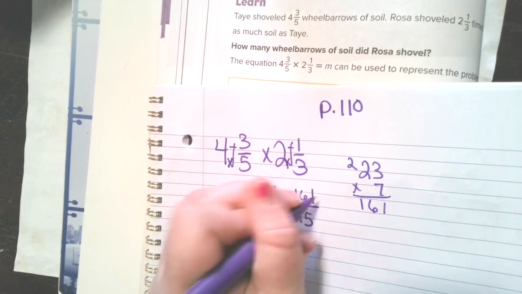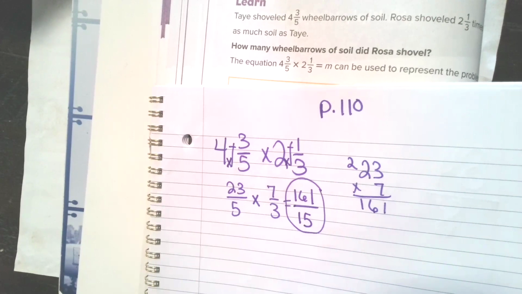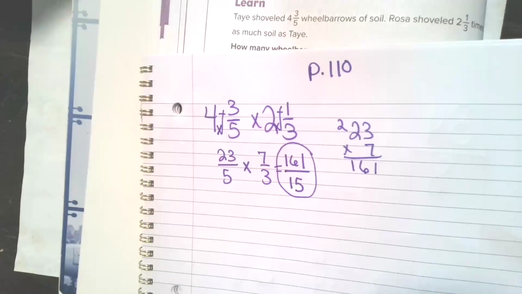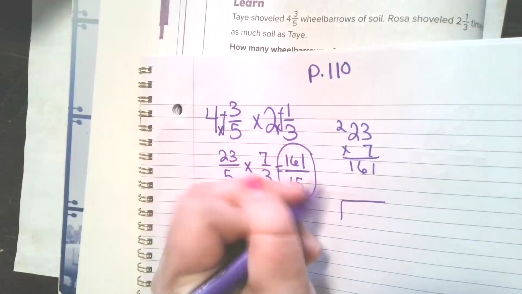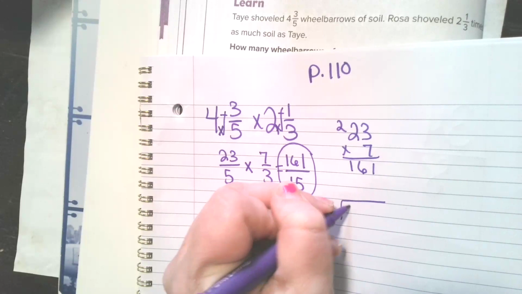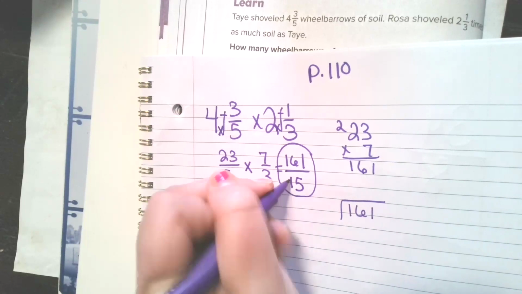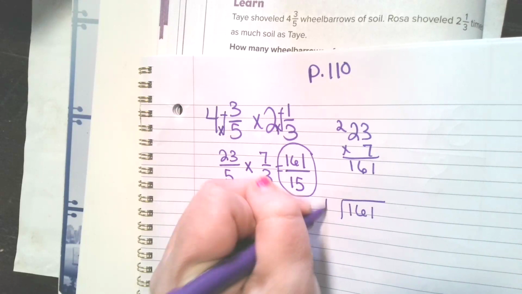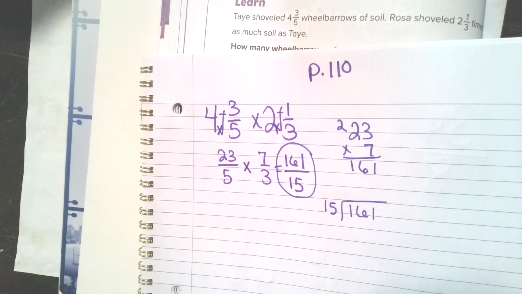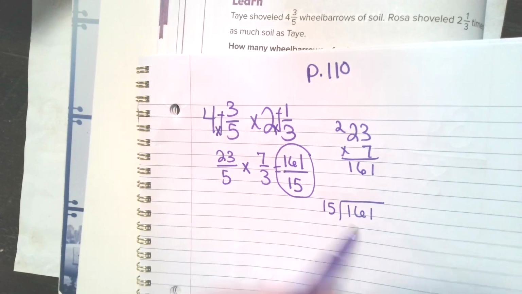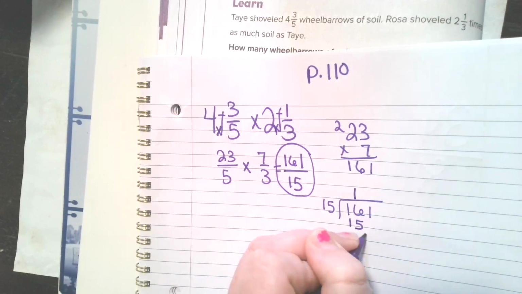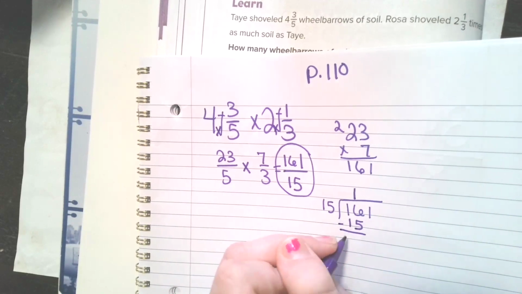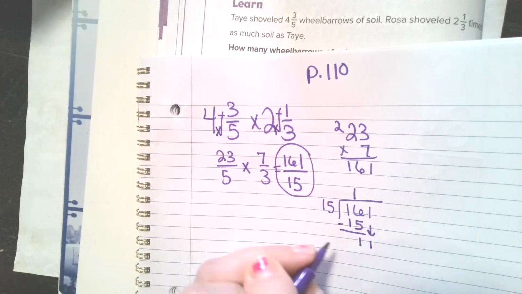So I can leave my answer as this improper fraction, or I can convert it into a mixed number. So this numerator is going to be my dividend, 161. This denominator is going to be my divisor, 15. How many 15s are in 1? 0. How many 15s are in 16? 1. 15 times 1 is 15. I'm going to subtract. 16 minus 15 is 1. Bring down my 1, and I have 11.